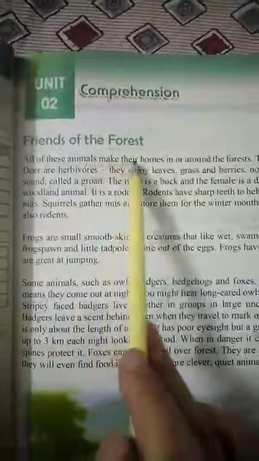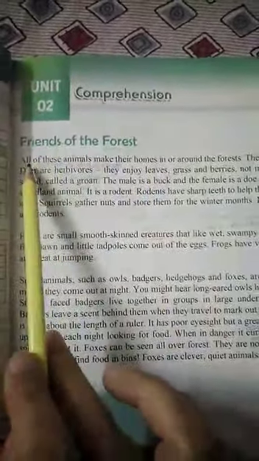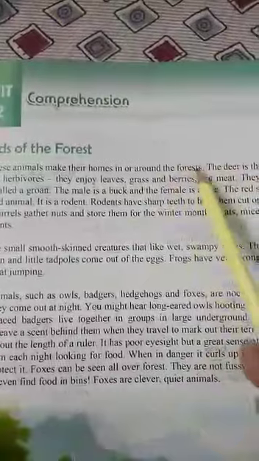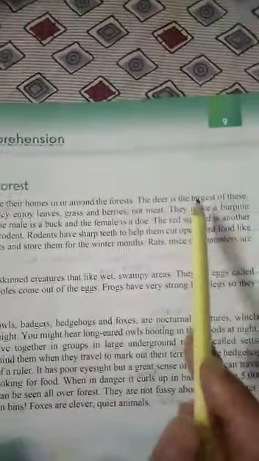All of these animals make their homes. They say the friends of the forest have their homes in or around the forest. The deer is the largest of these, and of all these friends, the deer is the largest.